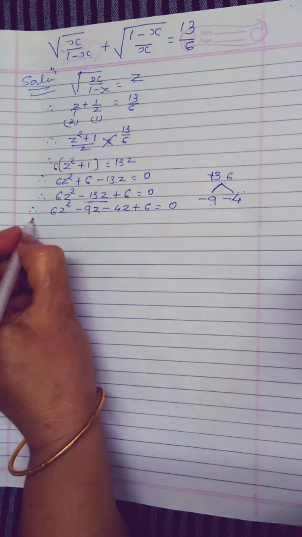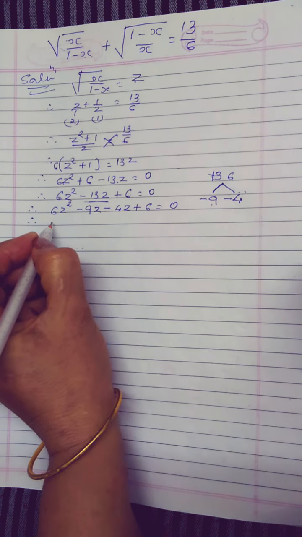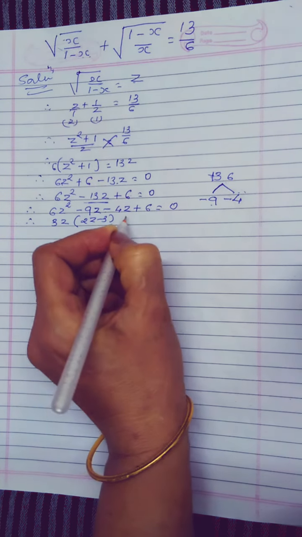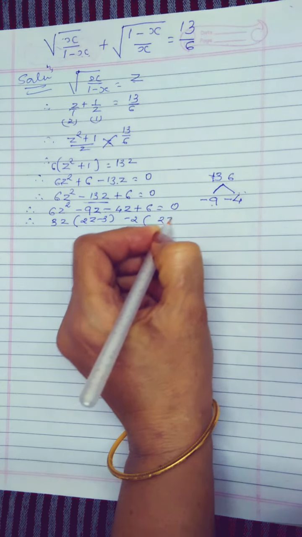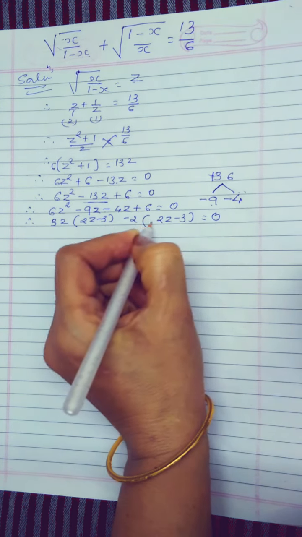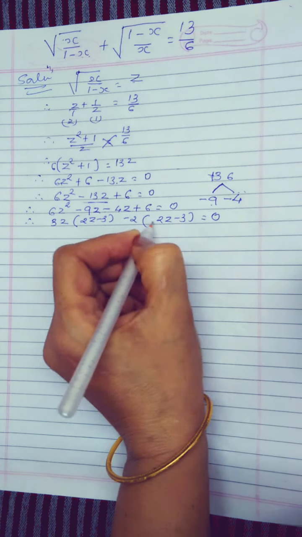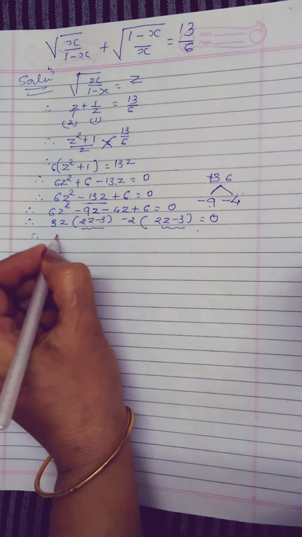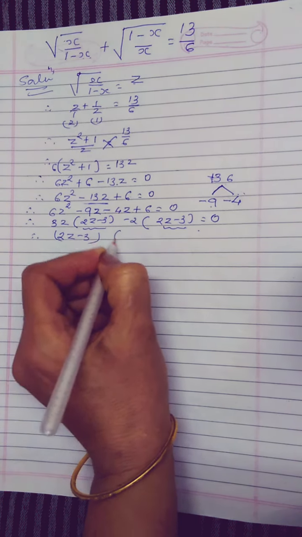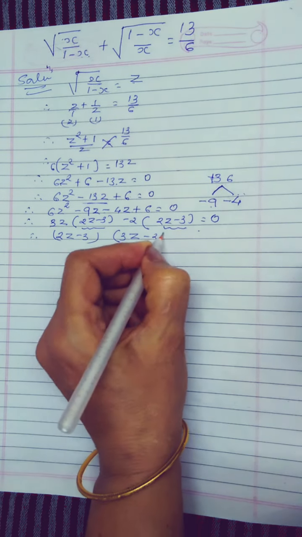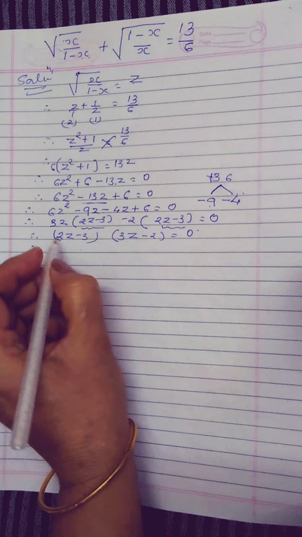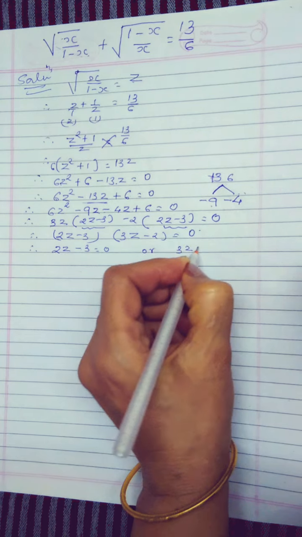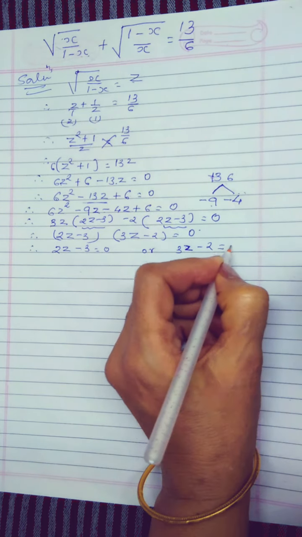Now take common out of it. Therefore, you take 3z common: 3z in bracket 2z minus 3, minus 2 common, 2z minus 3 is equal to 0. Here 2z minus 3 is common in both. So take it common. 2z minus 3 in one bracket, 3z minus 2 in the other bracket is equal to 0. Therefore, either 2z minus 3 is equal to 0 or 3z minus 2 is equal to 0.